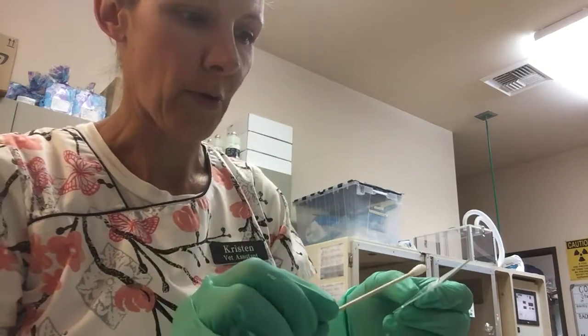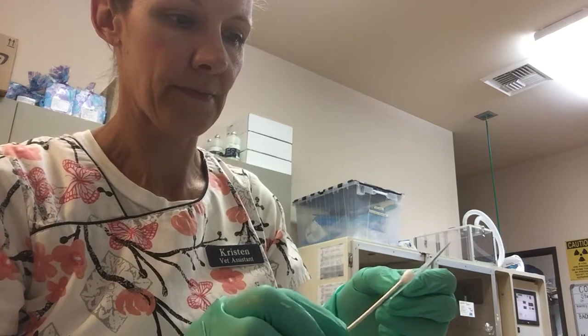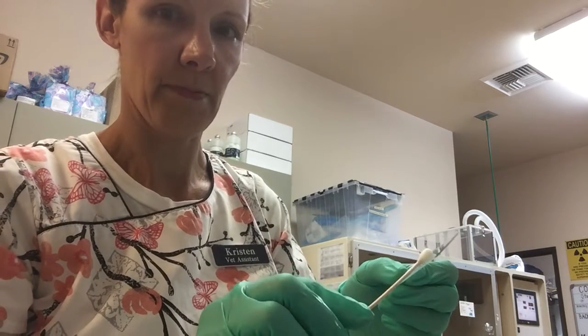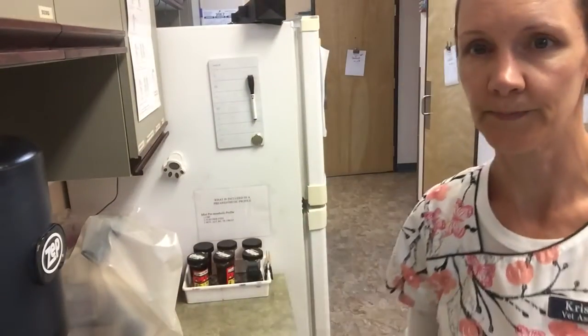I'm going to take the swab that I got from Lua and roll it onto my slide. And 2 layers there. Okay. I'm going to dry this slide by waving it in the air gently. Just reposition one more time.